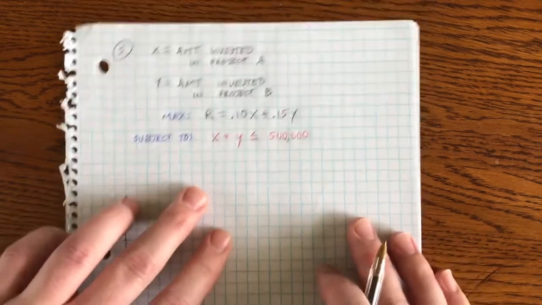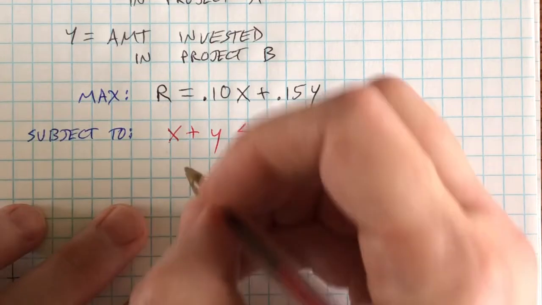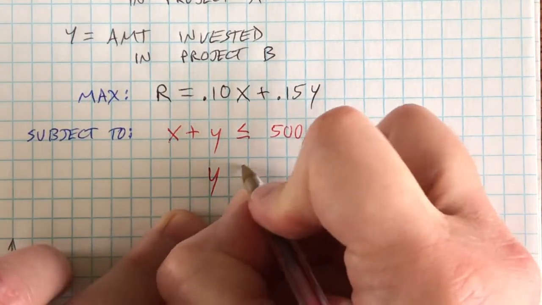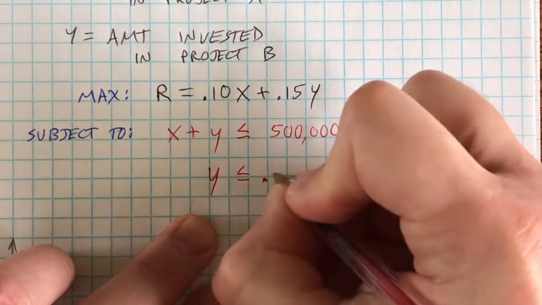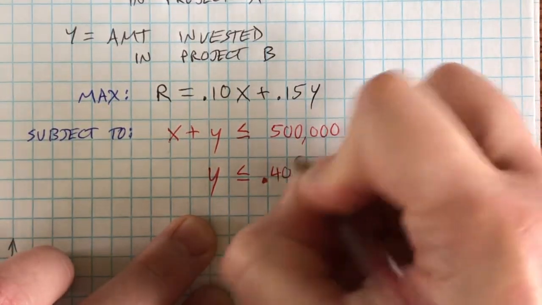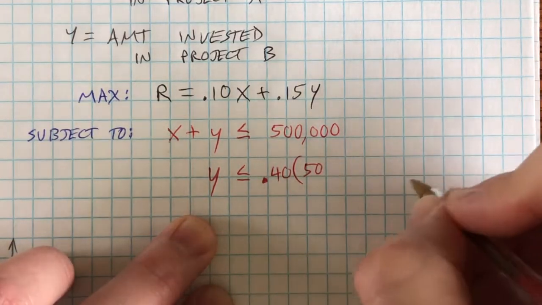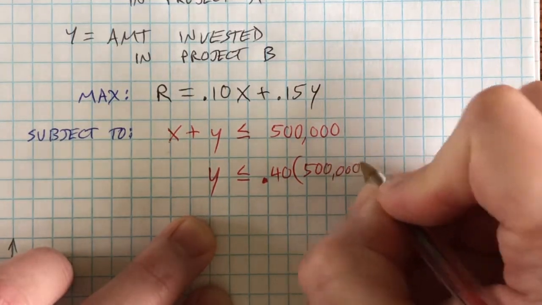What's project B? Let's zoom in here. Let's get all fancy. The investment in project B, which is Y, should not exceed what? 40% of the total investment. What's the total investment? Total investment is X plus Y. It's $500,000.